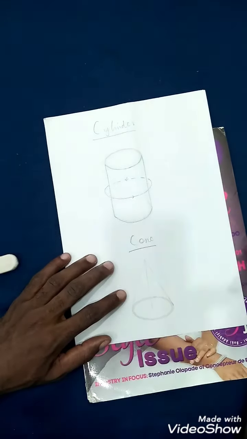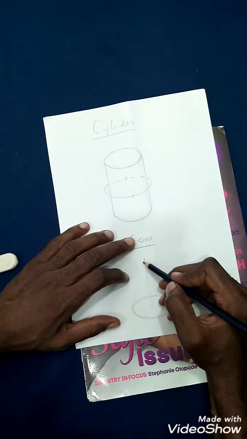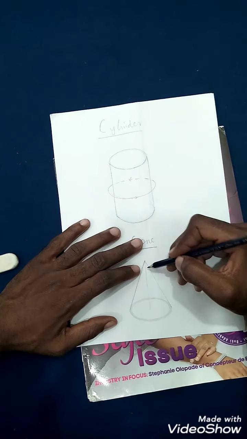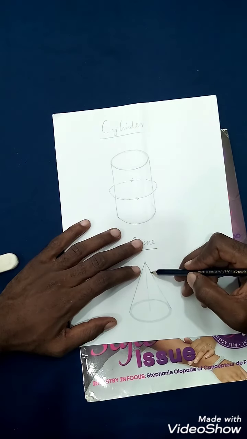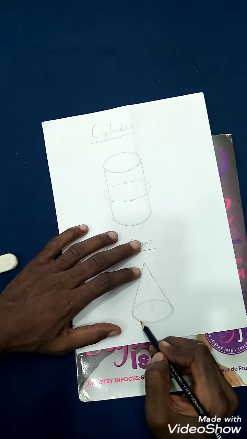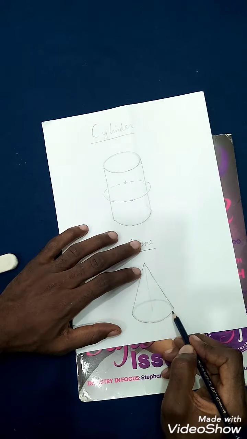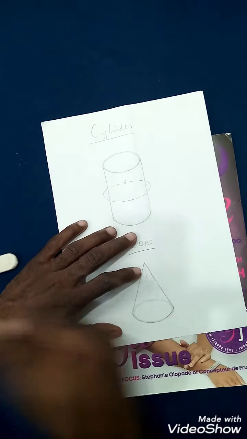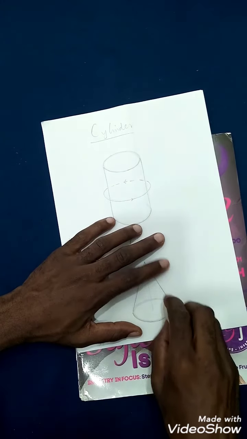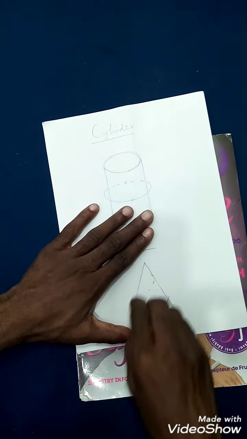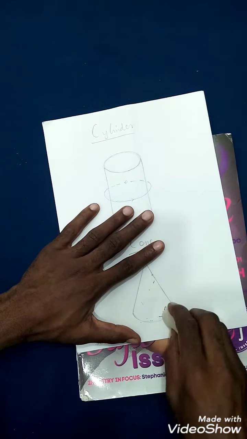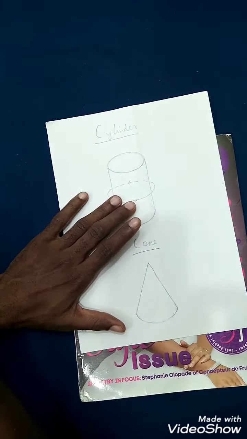Okay, so after doing that sketching, I'll take the pencil and finalize the drawing, add finishing touches to the cone. And I'll draw the base of the cone. That is the part that is visible outside here. So after drawing my cone, I just take my eraser and ease off some of the rough sketches and the inner ellipse of the base of the cone that is not visible to us. Okay, so it's as simple as that.